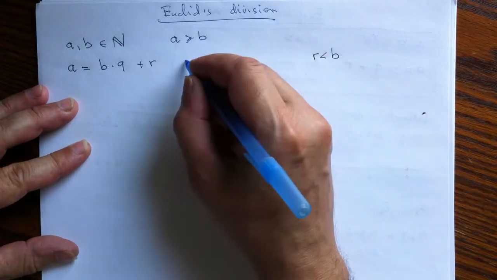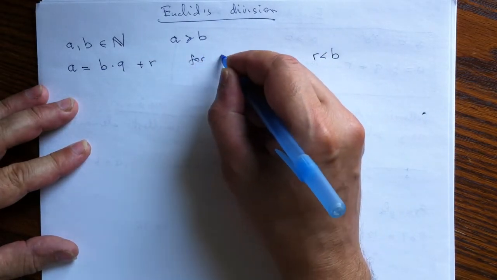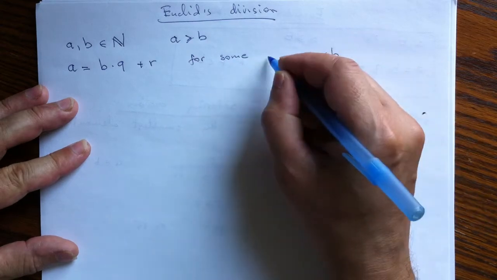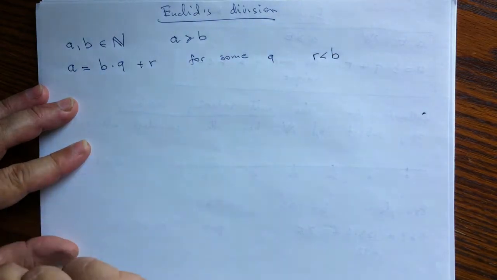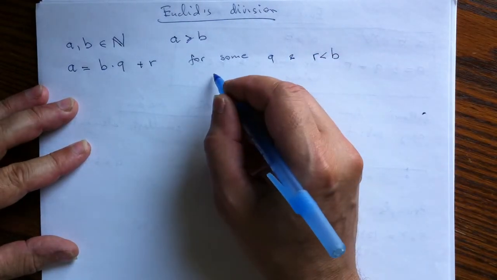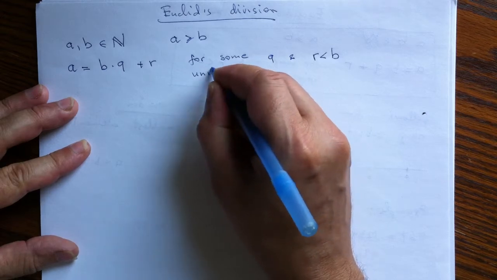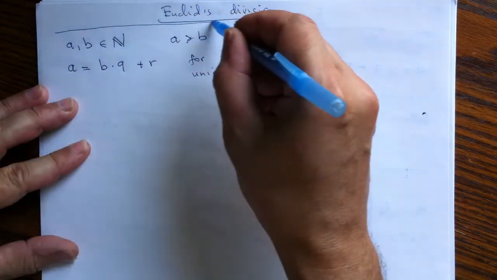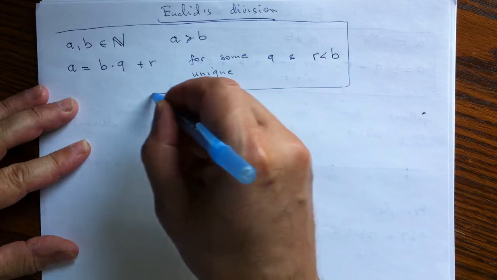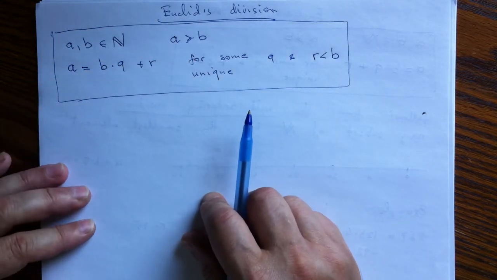So the statement says that for any a and b, there are some q, which counts how many copies of b fit inside a, and r. And moreover, this q and r will be unique. So that is the complete statement. That is the main point of this little video.